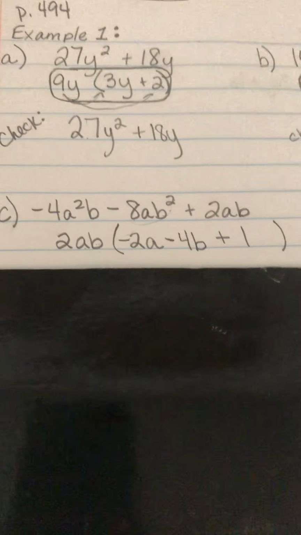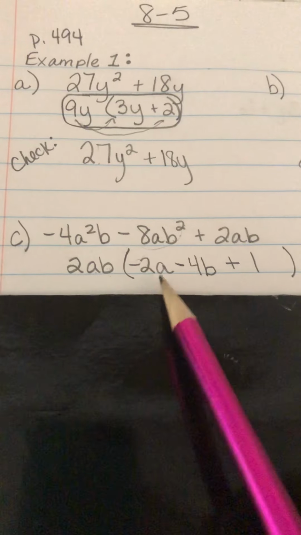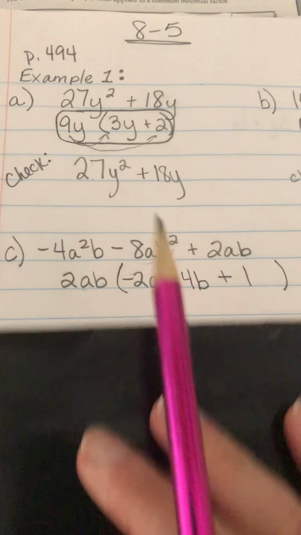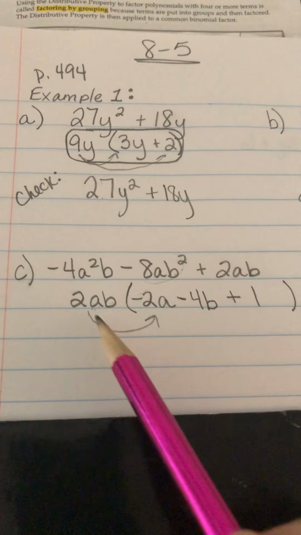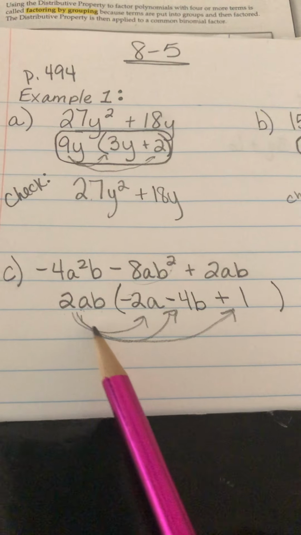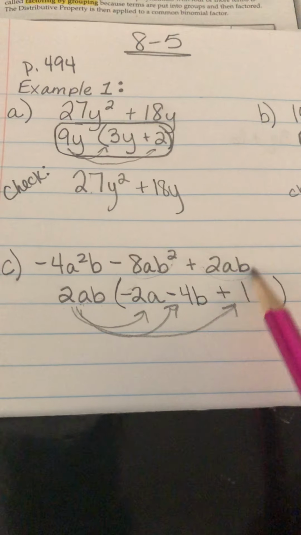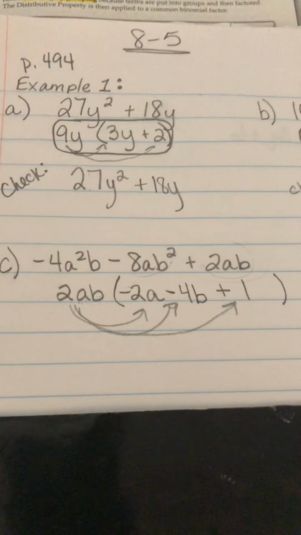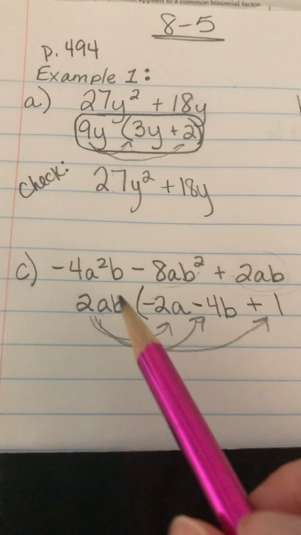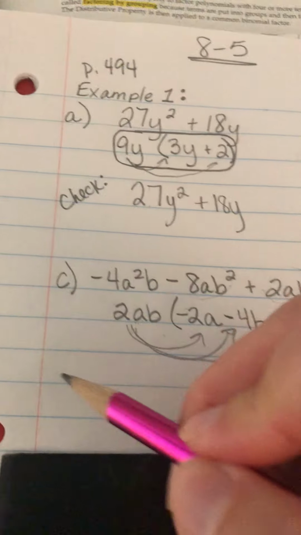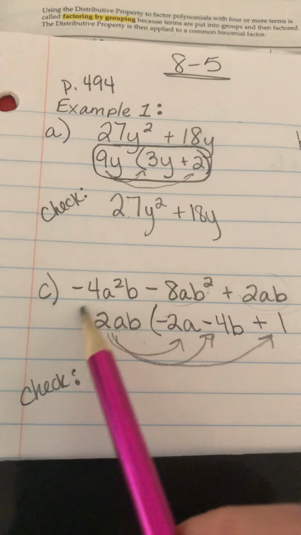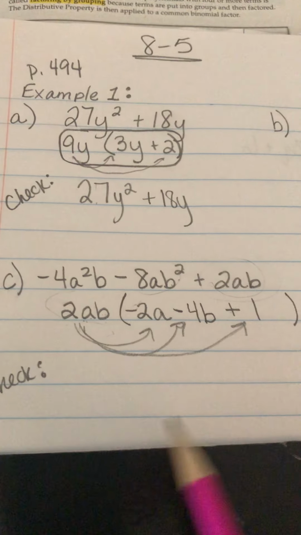Okay, so now if you go distribute to check, when you do 2ab times 1, you'll end up with 2ab, okay? So again, just to check, I want you to get in the habit of doing the checking process. Okay, so when you're done, circle the answer you want, but still you can do the check here at the bottom.